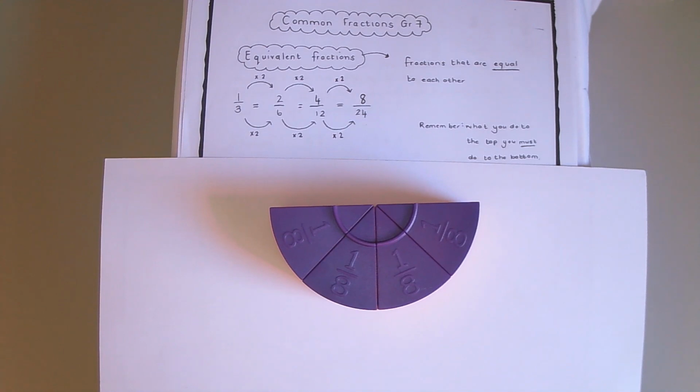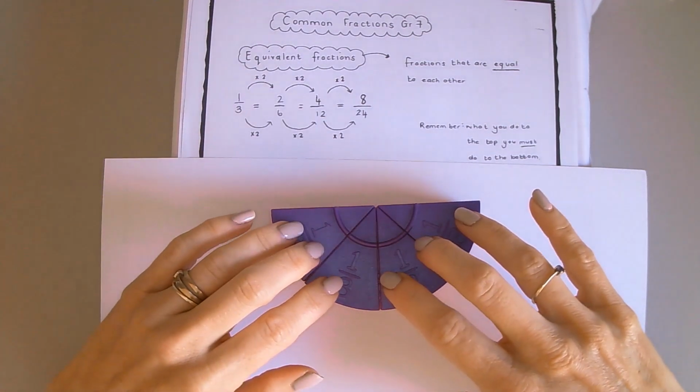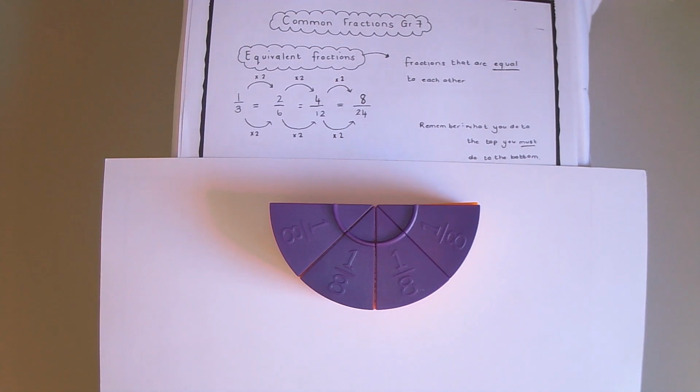Now the reason why we need to know equivalent fractions is because we always have to work with the simplest form. Now the simplest form is, obviously if I've got 4 over 8, I need to divide top and bottom by 4, and I'll get 4 divided by 4 is 1, and 8 divided by 4 is 2, and I'll get 1 over 2.